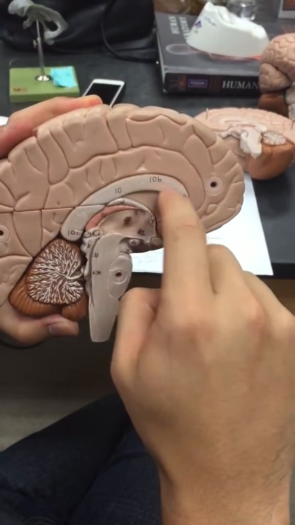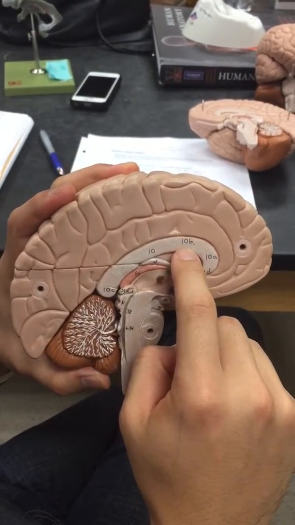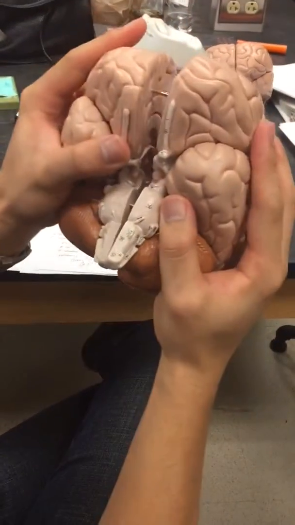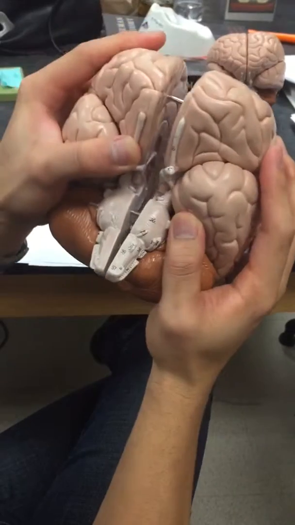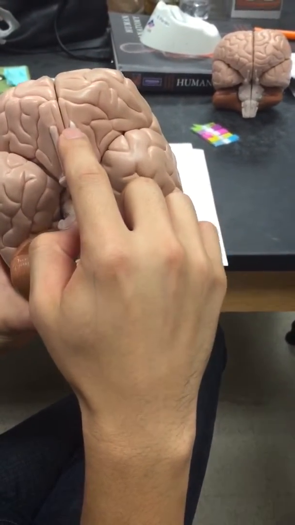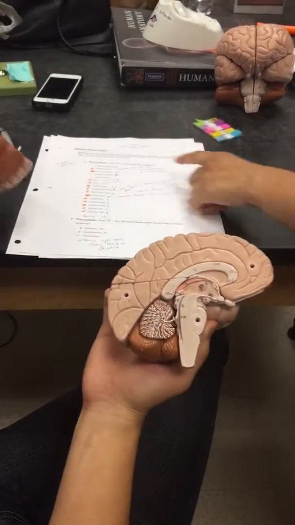You have your corpus callosum right over here. And the last thing is your olfactory bulb. It's right over here. If you put the brain back together, your olfactory bulb is right up here. Open it back up. We forgot a couple that were added.